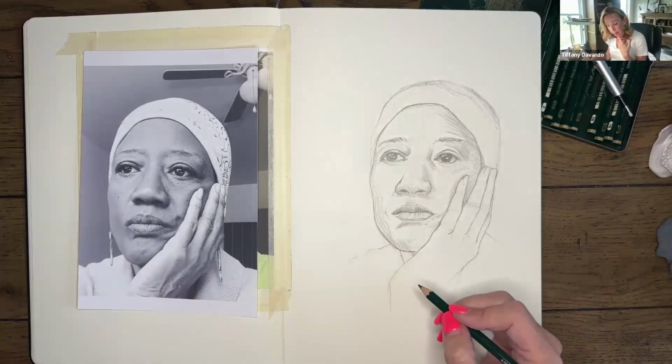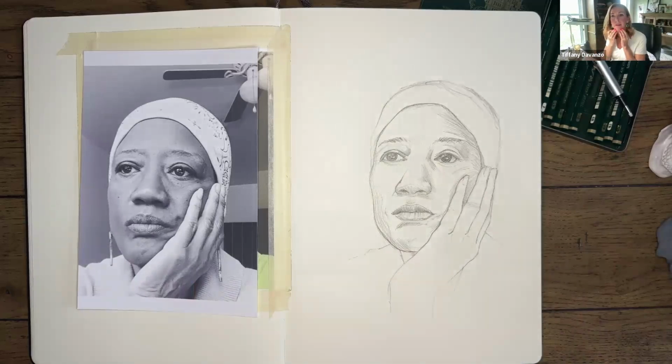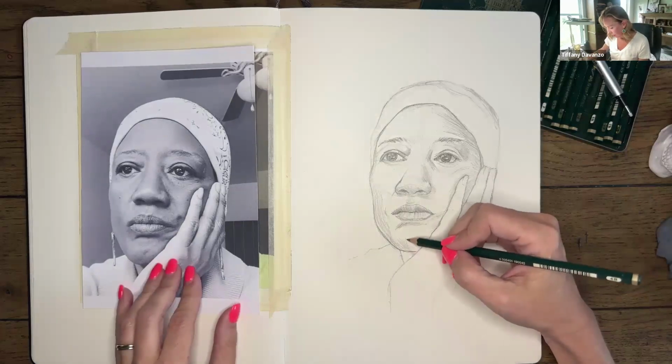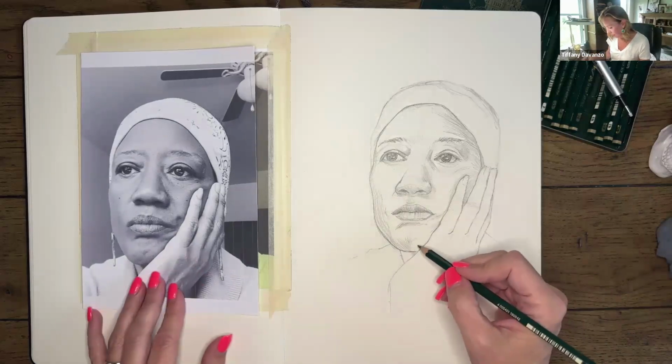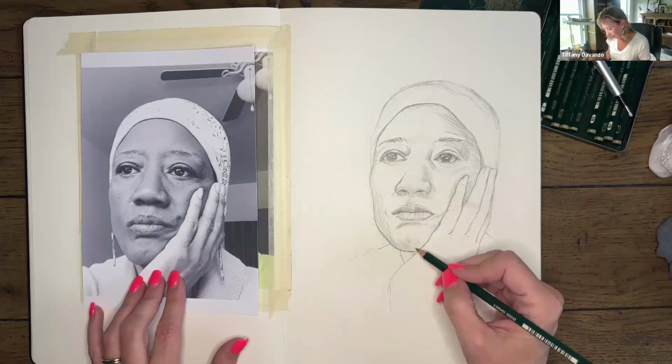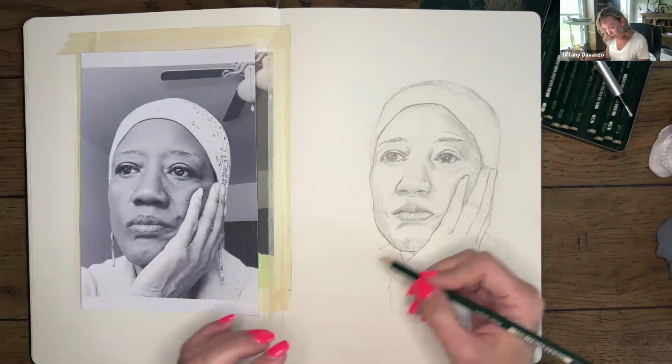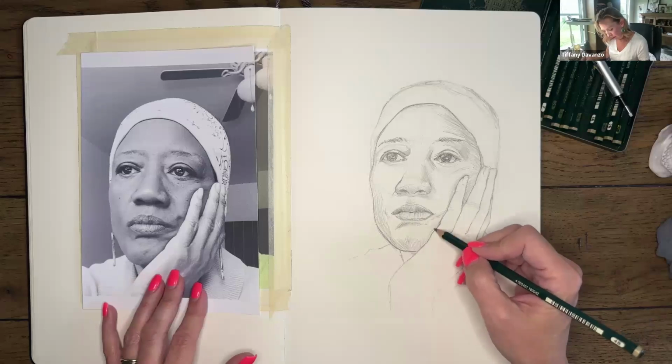Now on her chin, where we have the chin and those muscles that attach and create those little bumps, I'm going to change the direction of my shading to give it that feeling of just what happens around our chin.